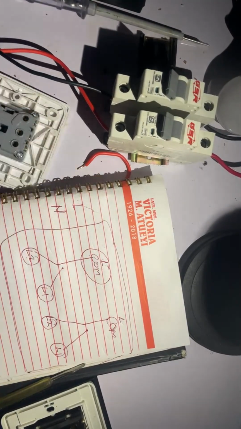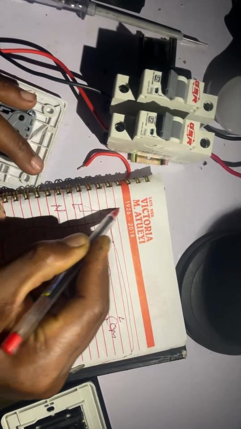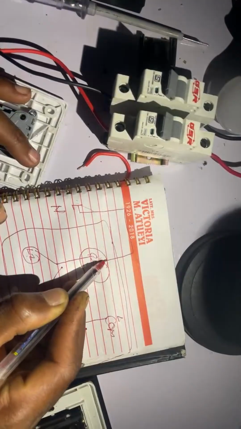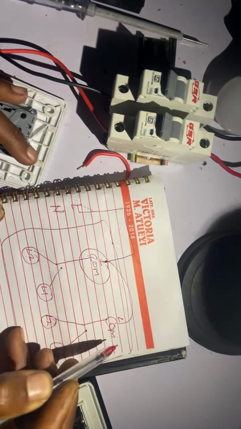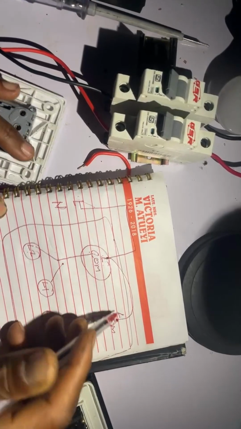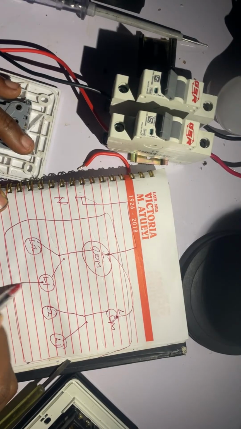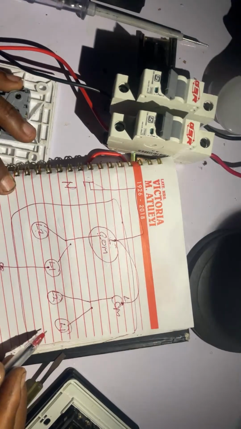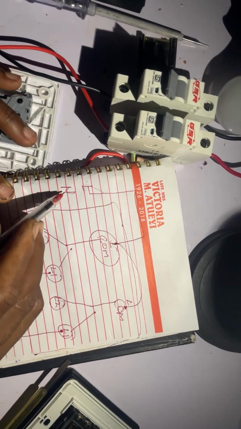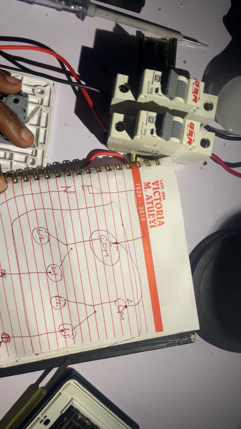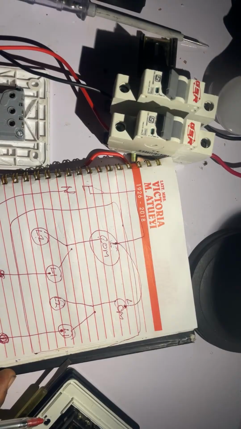So if you want to wire this now, what you're going to do is take your live wire from here to this common terminal here. Then from this one, you loop to this second common here. This is how to do it. Then you connect your first bulb to this L1, and the second bulb to this L1 also. Then your neutral wire from here to your bulb. So guys, this is how to do it.